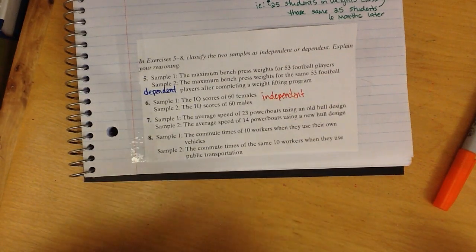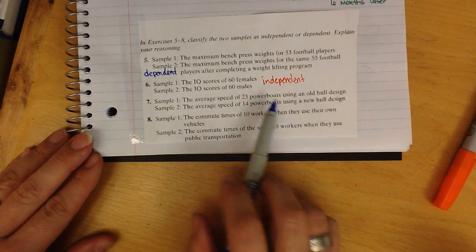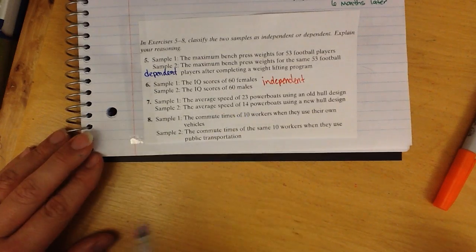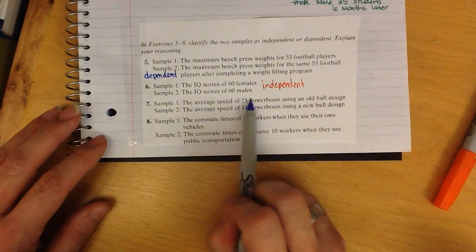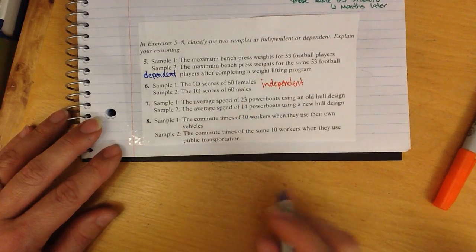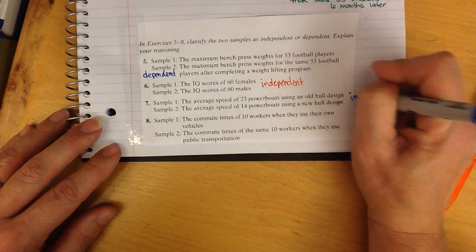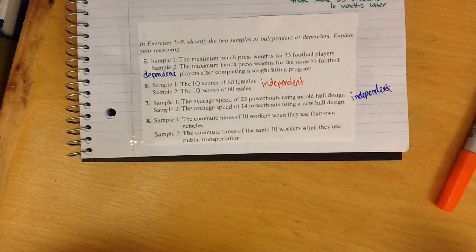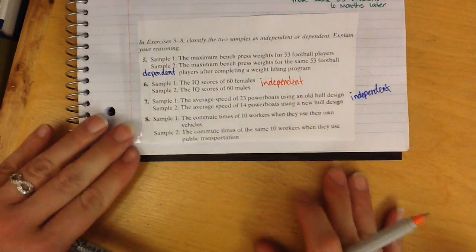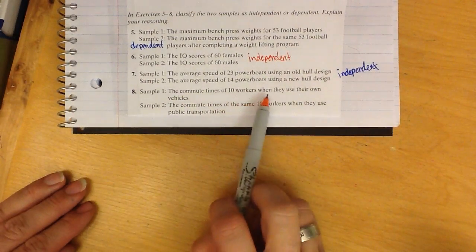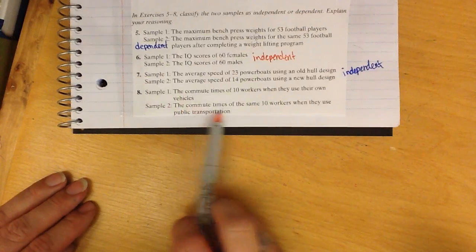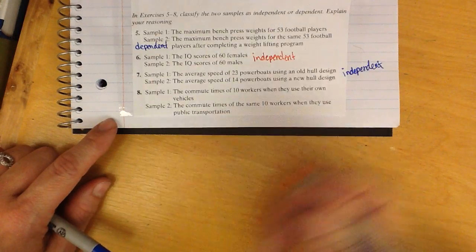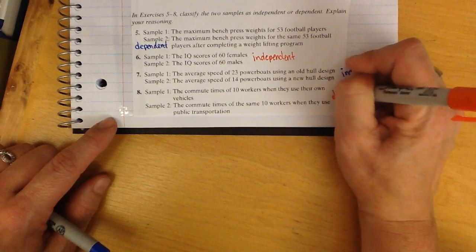Number 7, the average speed of 23 powerboats using an old hull design compared with the average speed of 14 powerboats using a new hull design. So these are 23 powerboats and this is 14 different powerboats, so those two samples would be independent. Number 8, we have the commute times of 10 workers when they use their own vehicles versus the commute times of the same 10 workers when they use public transportation. So these are the same 10 people, so these are dependent samples.